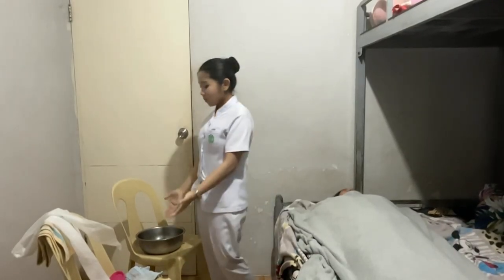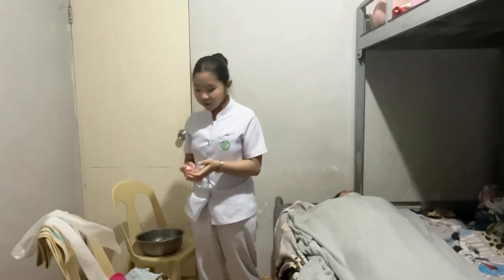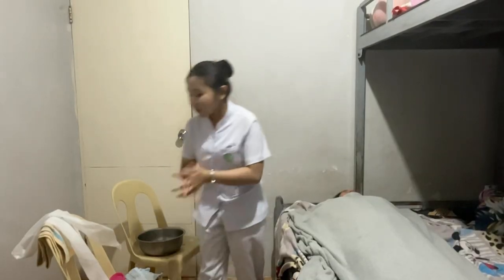And then after that, I will prepare the necessary equipment to conserve time and energy. Then I will close the curtains and the door to provide privacy. And then I will perform hand hygiene as well as proper gloving to prevent the spread of microorganisms.